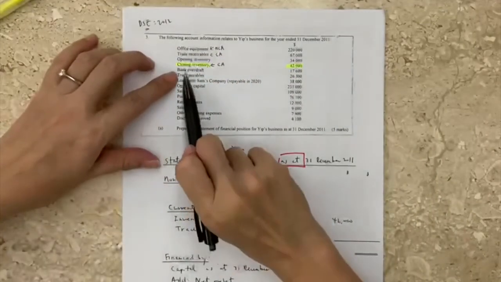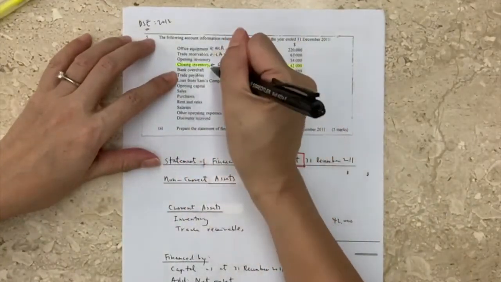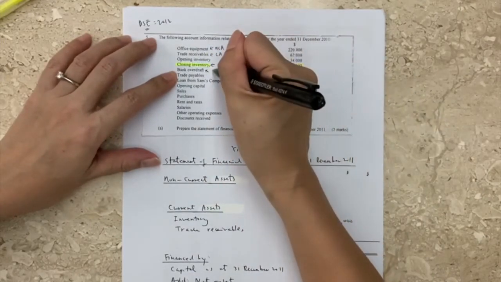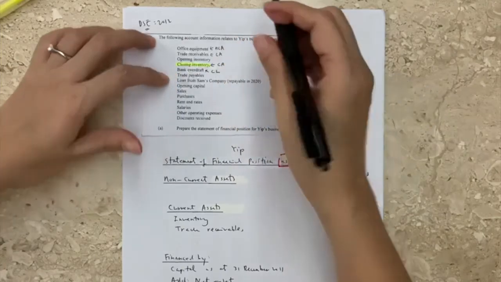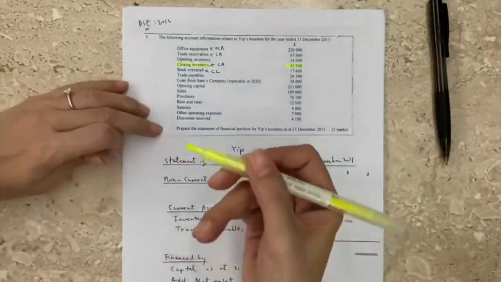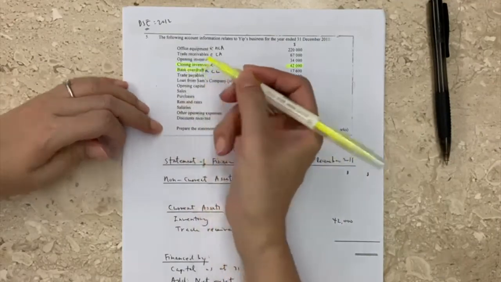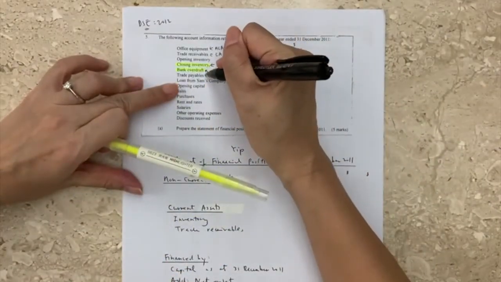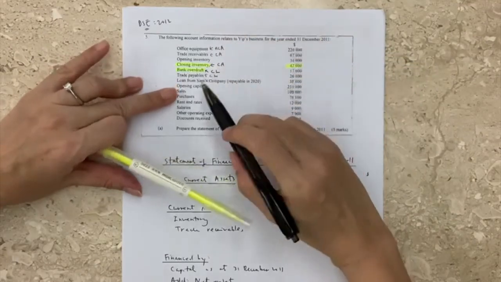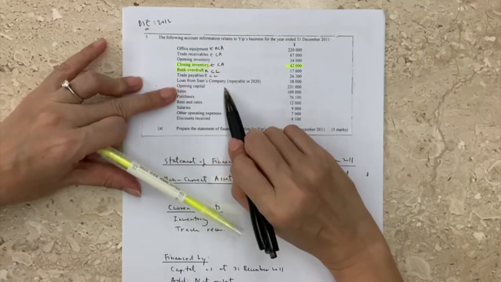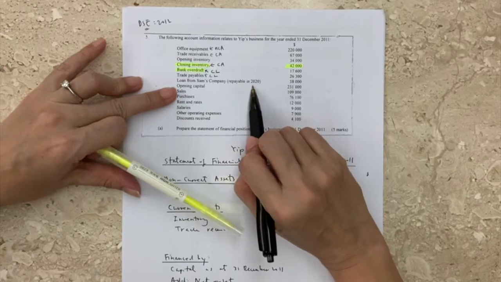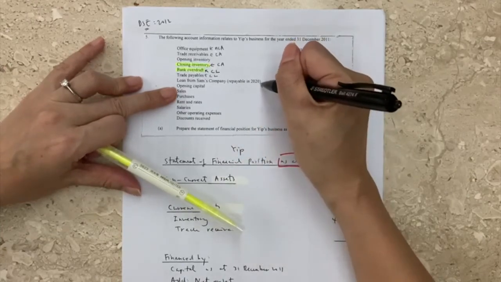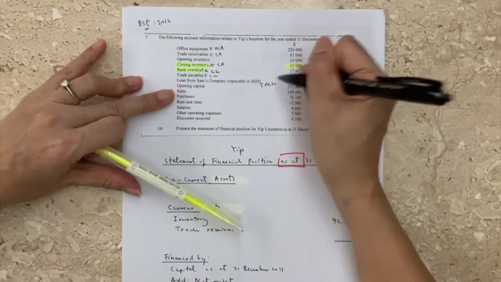Okay, so now we have bank overdraft. What is the meaning of that? It means we have a negative bank balance, which is a credit balance as well, and that will be a current liability. That is a special one. And then trade payables is a kind of current liability. And look at this loan from Sam's company, repayable in 2020, which is not less than 1 year, therefore it is a non-current liability.